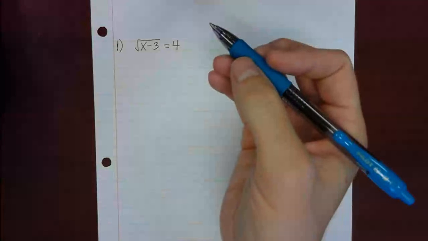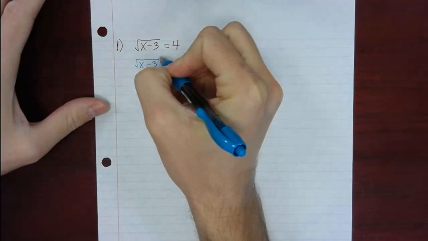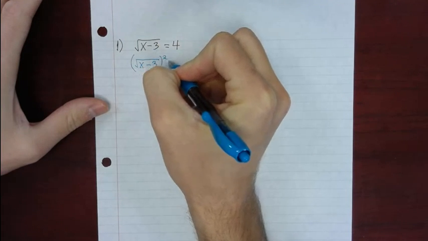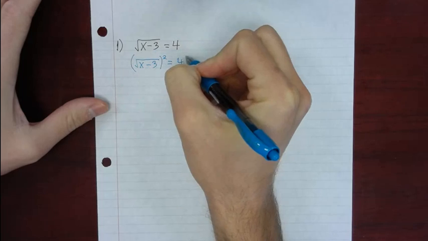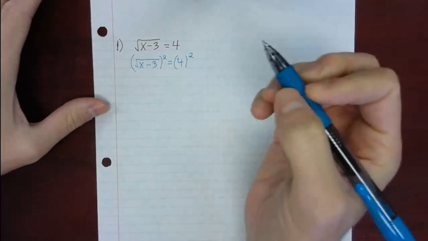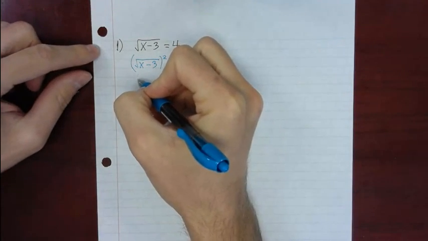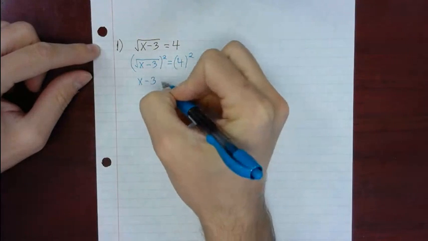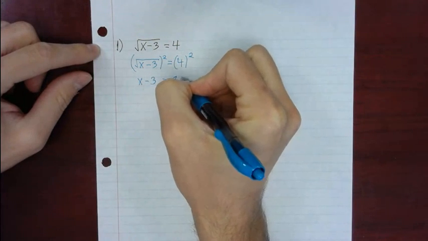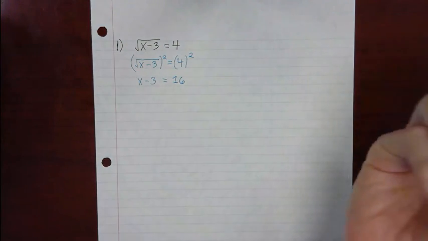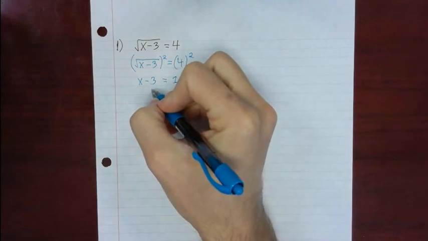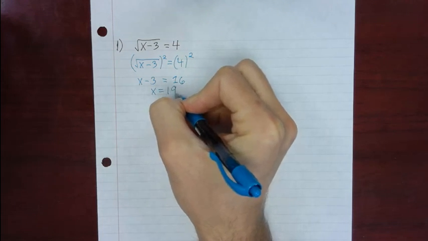So we have the square root of x minus 3 in this problem, and it's alone by itself, and it's already equal to 4. So now I can basically square both sides. I'm going to write it as the square root of x minus 3, parentheses squared, and then I have 4 being squared as well. That means that I'm going to have now x minus 3 on the left side, and then a 16 on the right side. And simple enough, I can just add 3 to both sides, giving me an answer of 19.